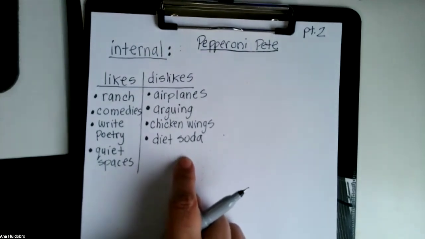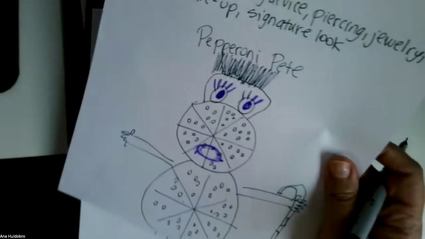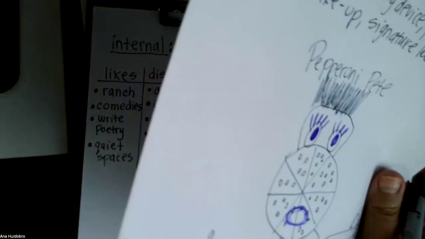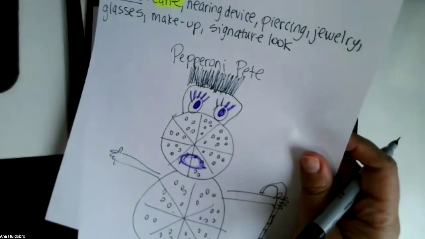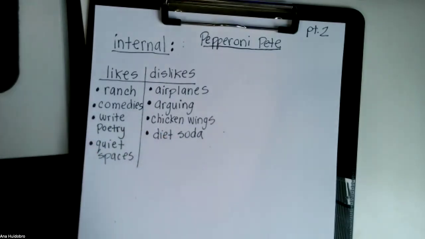So my guy, Pepperoni Pete, he likes ranch, but he doesn't like airplanes. He likes comedies, but he doesn't like arguing, either being in an argument or watching them. He likes to write poetry, but he doesn't like chicken wings. He likes quiet spaces, but he doesn't like diet soda. Go ahead and write your dislikes.